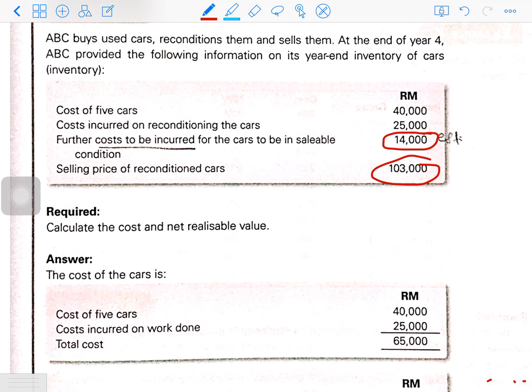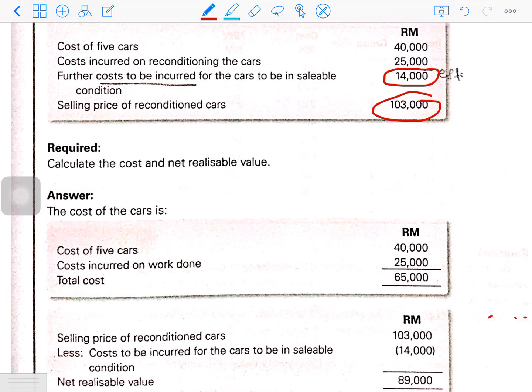So the cost of the car would be the cost of the 5 cars, which is 40,000, plus cost incurred on the work done to recondition the car, 25,000, and the total cost is 65. This is the total cost of the car. So the cost of the car should be 65. Cost means the purchase price of the car plus cost in bringing the asset to its present location and condition ready for sale, which is 65,000.